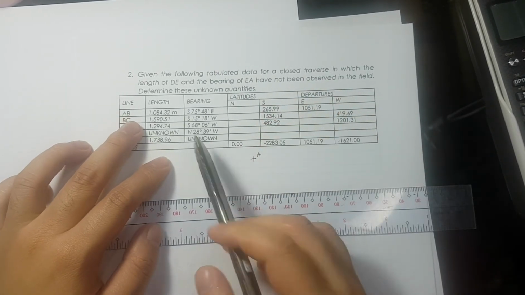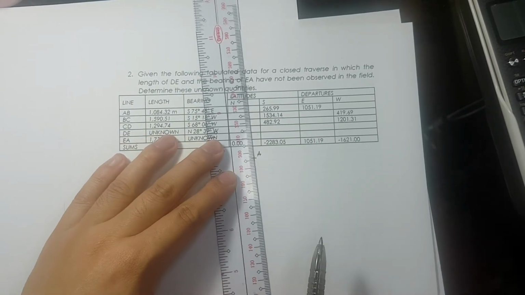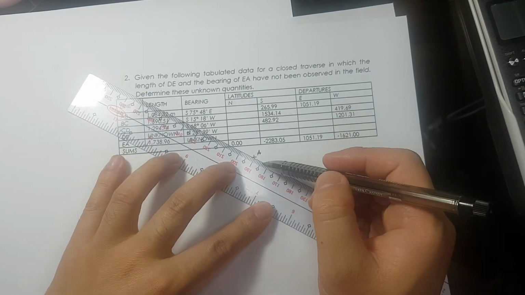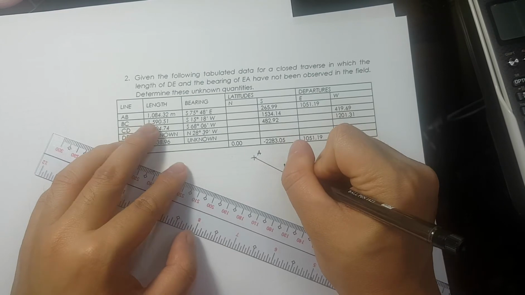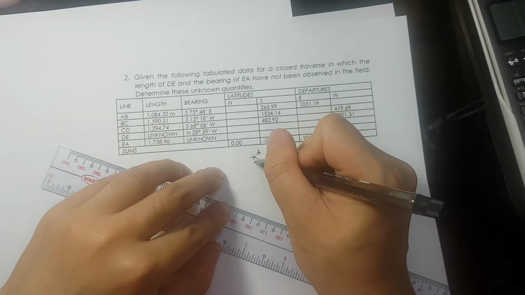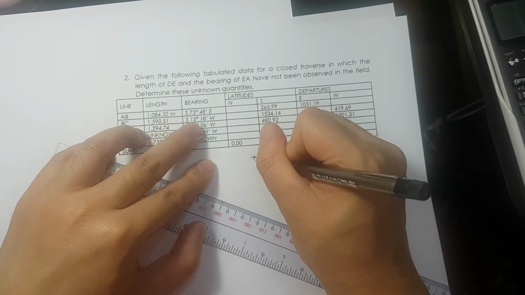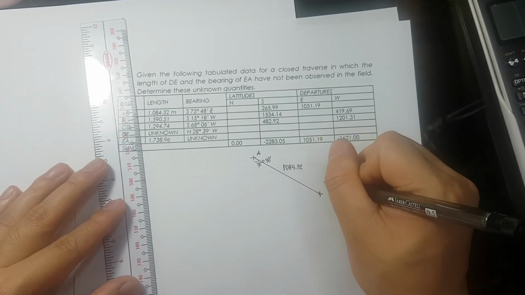So point A, it is south 75 degrees east. So from south going 75 degrees to east. Okay? And it has a line of 1084.32. And the angle here is equivalent to 75 degrees 48 minutes. And this is point B.